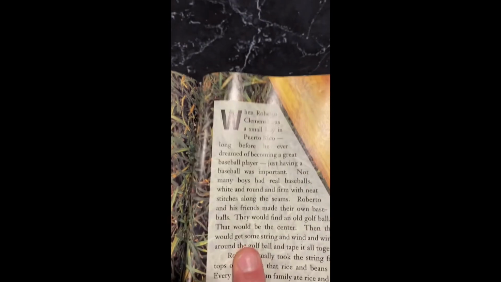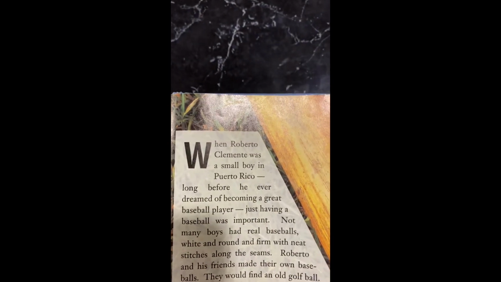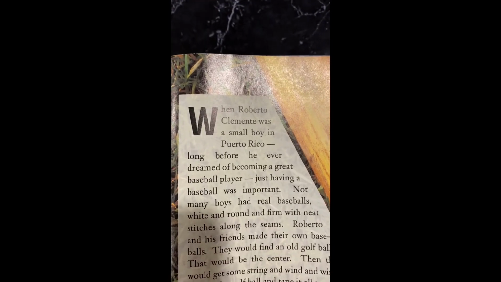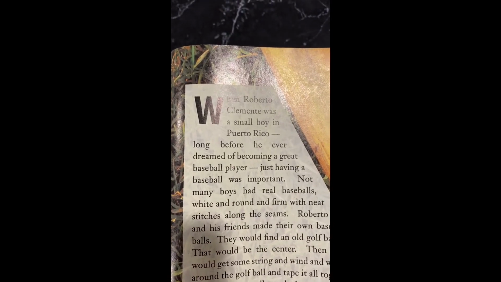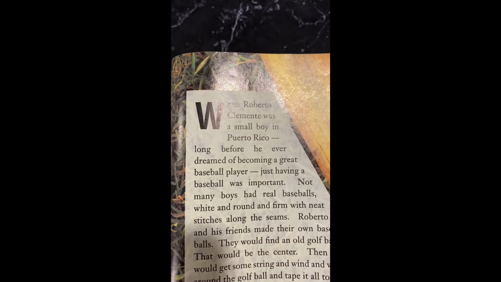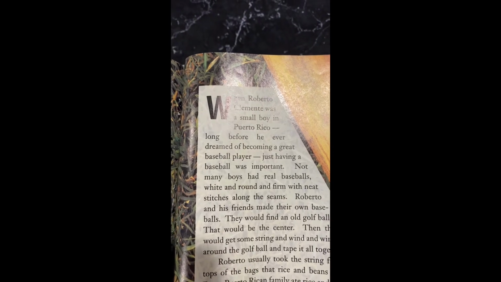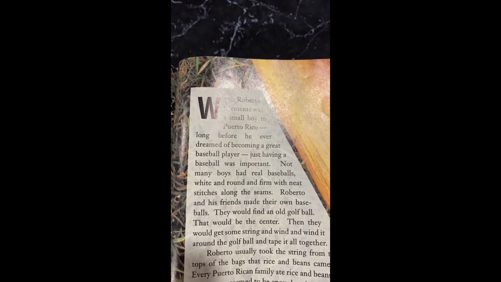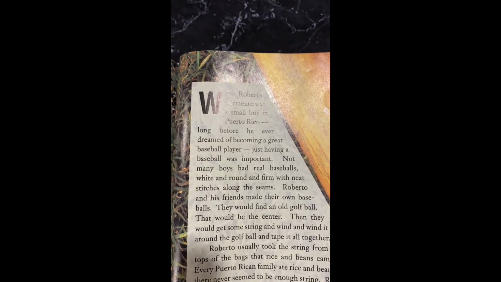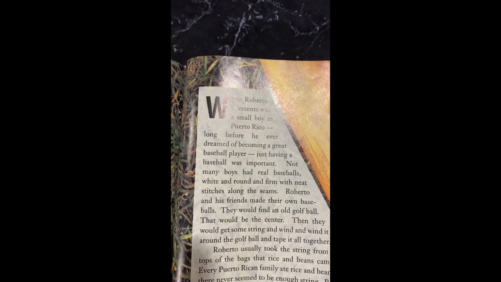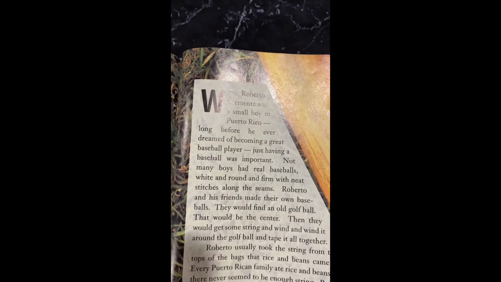Okay. So if I go back in my reading and I look at this first section about Roberto Clemente as a small boy in Puerto Rico, well, it talks mostly about baseballs. I mean, if I were to keep going, long before he ever dreamed of becoming a great baseball player, just having a baseball was important. Not many boys had real baseballs, white and round and firm with neat stitches along the seams. Roberto and his friends made their own baseballs. They would find an old golf ball. That would be the center. And then they would get some string and wind it around the golf ball and tape it all together.